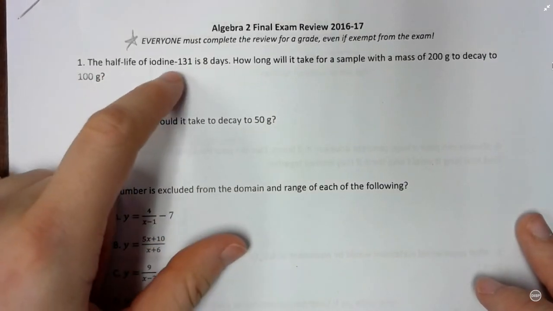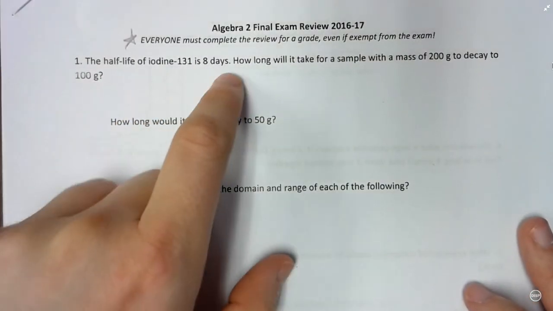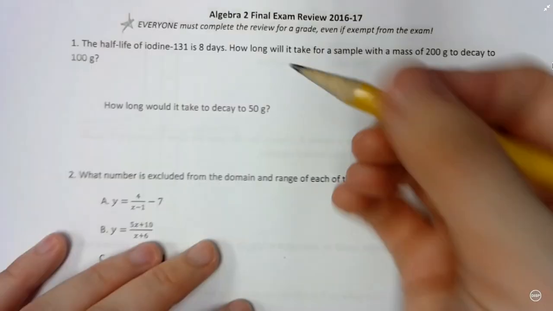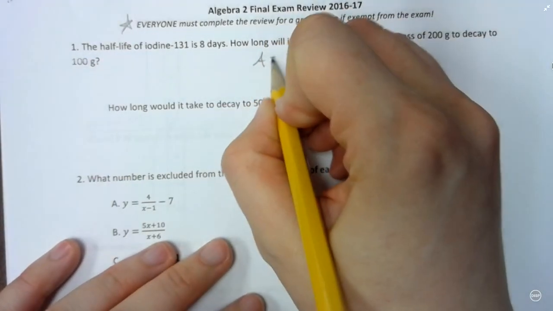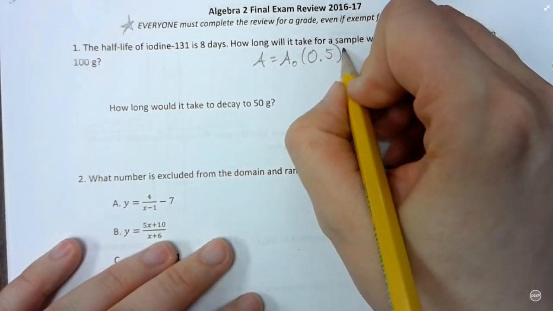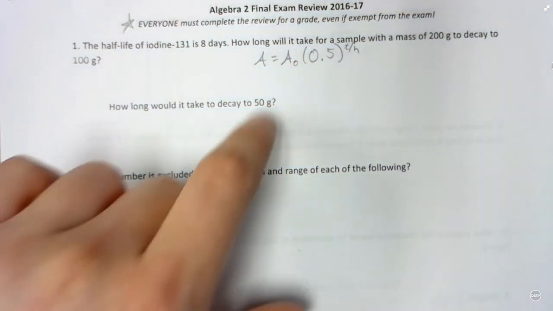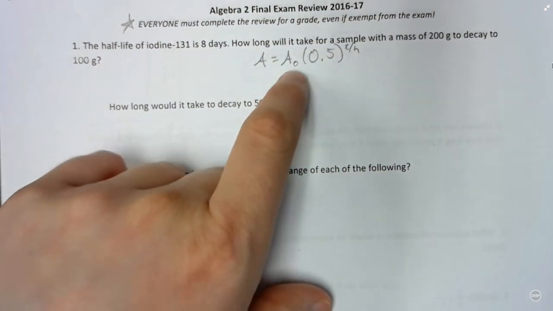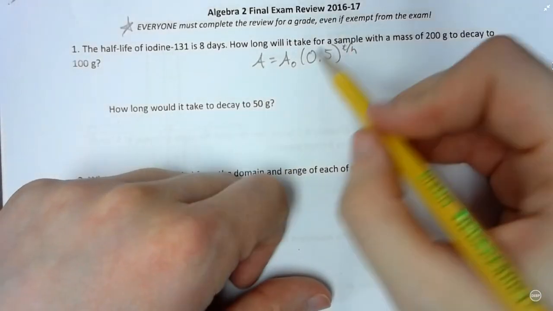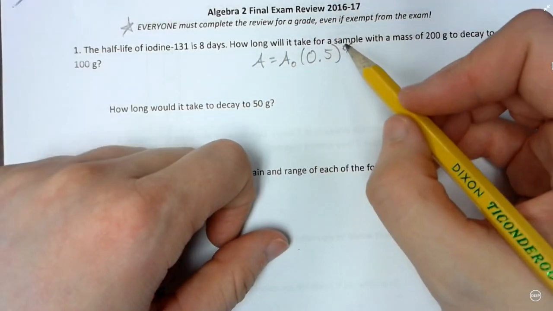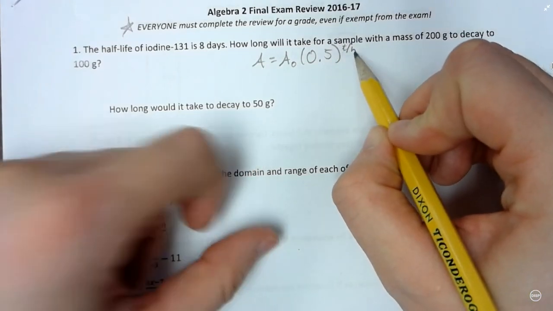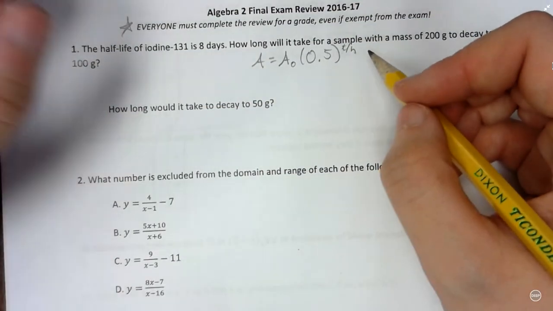Number 1, the half-life of iodine-131 is 8 days. How long will it take for a sample with a mass of 200 grams to decay to 100 grams? So you are using the decay formula. So you have your ending amount, your initial amount. Here's your half for half-life. So it makes it decay by half every time. You have the amount of time that has passed, and you have the length of the half-life. So go ahead and plug in what you know.